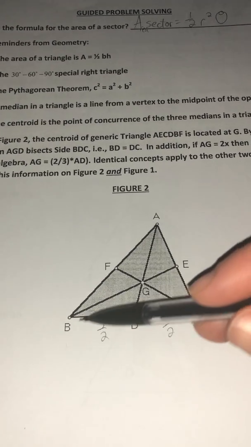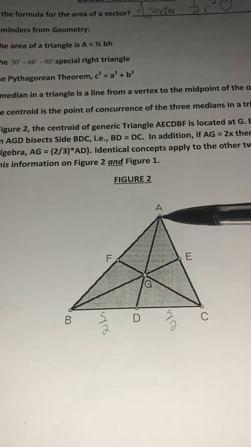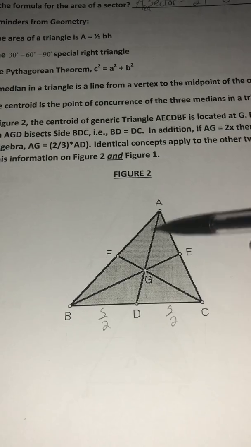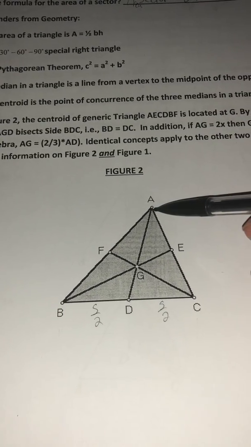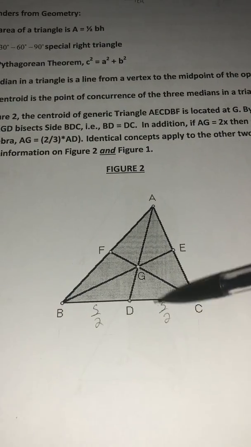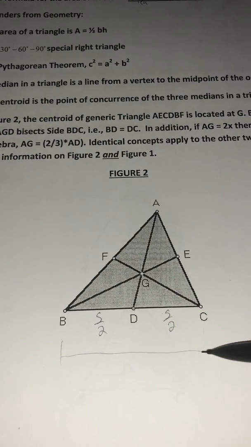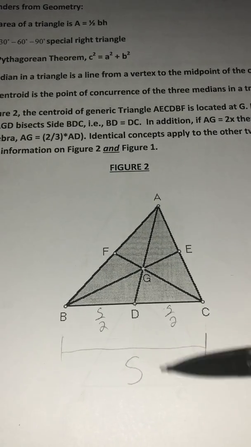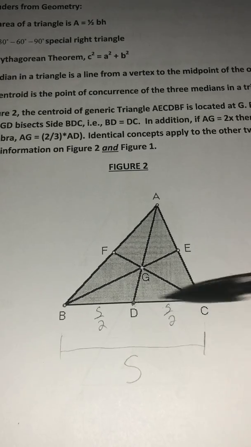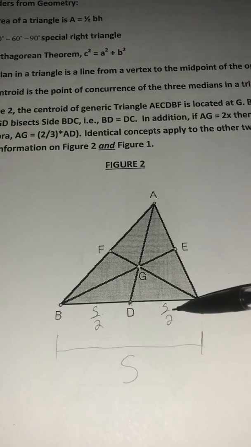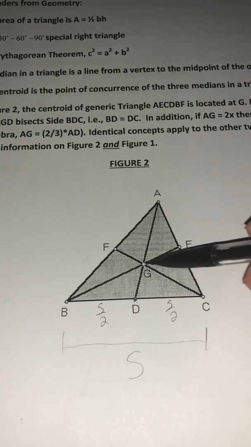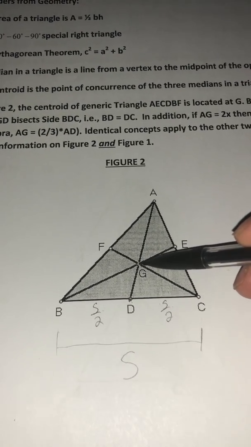If you have a triangle and you draw a median, it goes from the vertex to the midpoint of the other side. If I told you that this entire side of the triangle was length S and D is the midpoint, that means from B to D and from D to C are both 1/2 S, or S over 2. When you draw in all three medians, they meet at a place called the centroid.